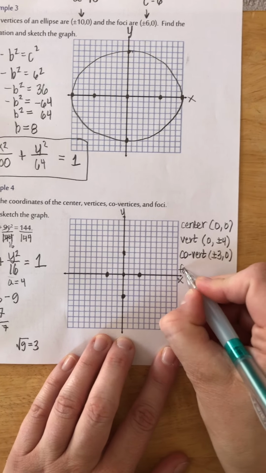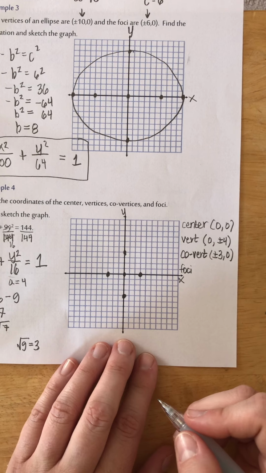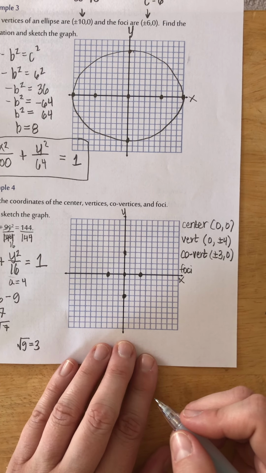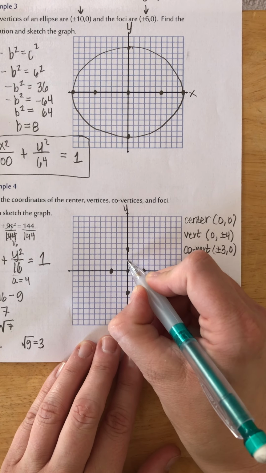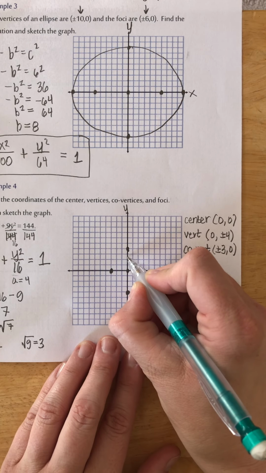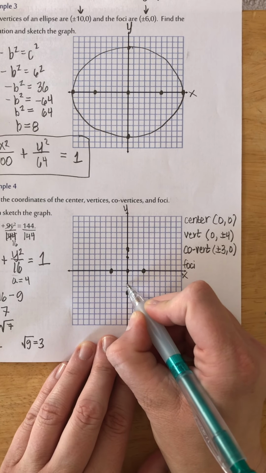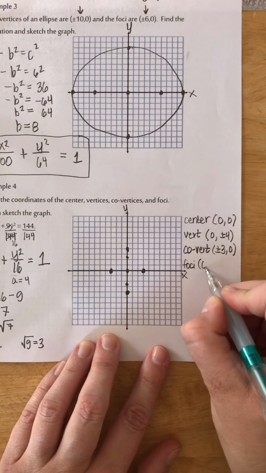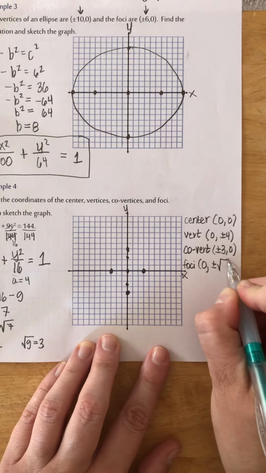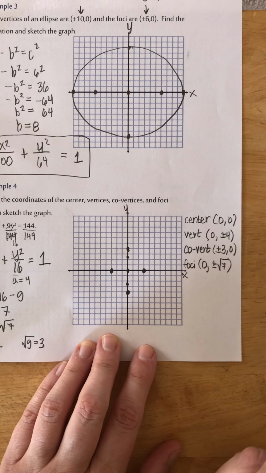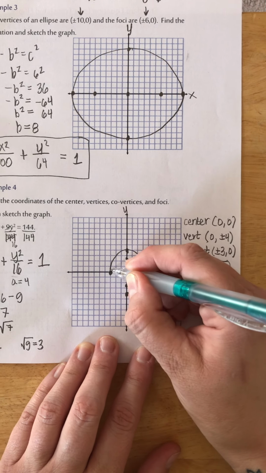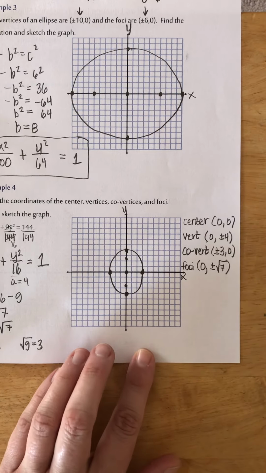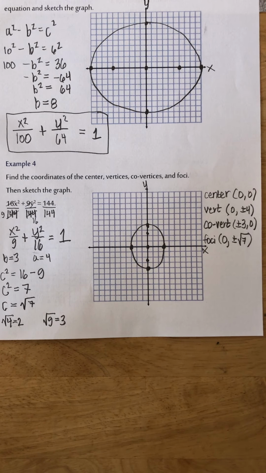Lastly, we need to know the coordinates for the foci. Remember, they're going to be going in the same direction as your vertices. So the vertices went up and down, so the foci are also going to go up and down. We're going to go up somewhere in between 2 to 3 spaces, and down somewhere in between 2 to 3 spaces. So we're going to have 0, plus or minus the square root of 7. So we have the center, vertices, co-vertices, foci, and as far as sketching the graph, now all I have to do is connect the vertices and the co-vertices, and we are done with example number 4. Hope everybody's doing pretty good so far.